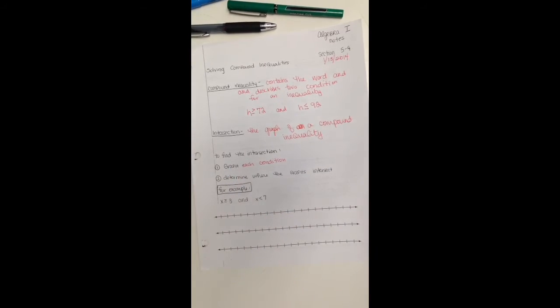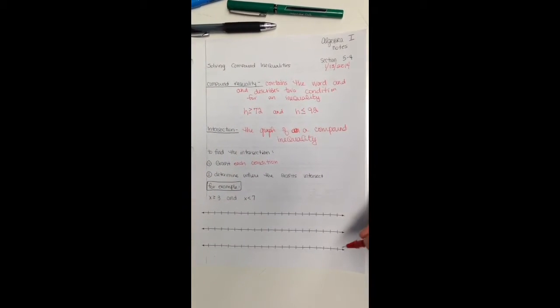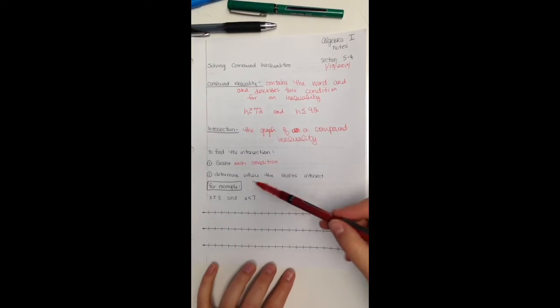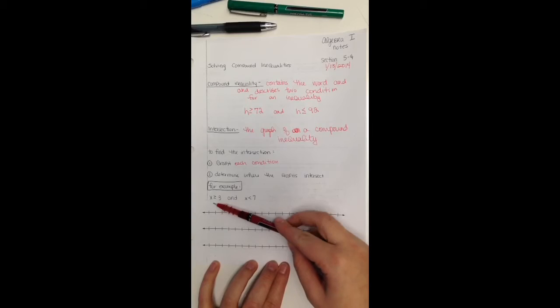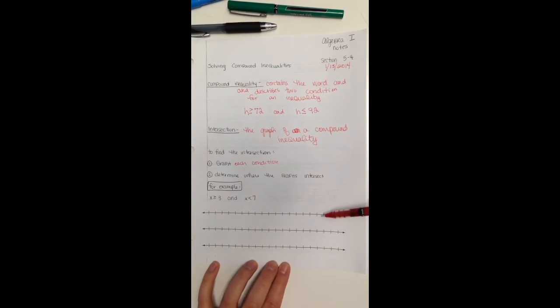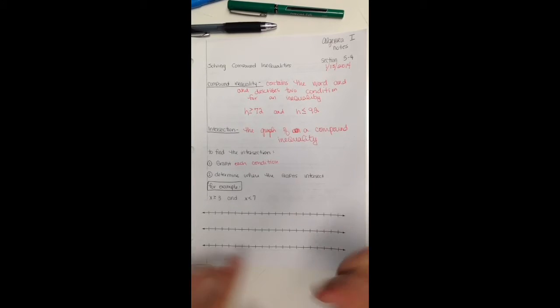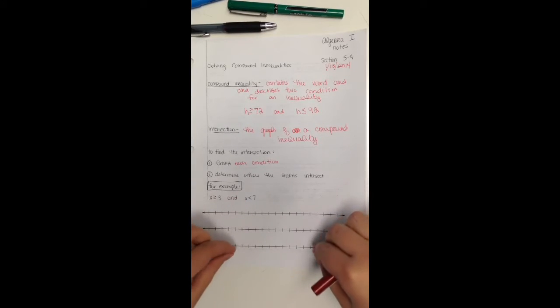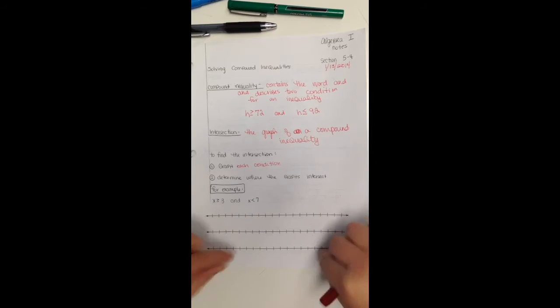And after we graph each condition, you can combine them into one graph that gives you your intersection. So, for example, I have x is greater than or equal to 3, and x is less than 7. So I'm going to graph the first one here, the second one here, and then I'm going to smush them together on this last one, and we'll see our intersection.